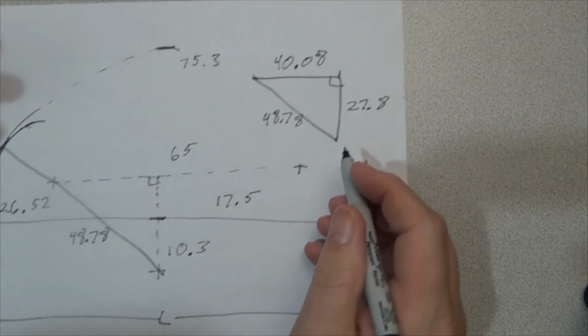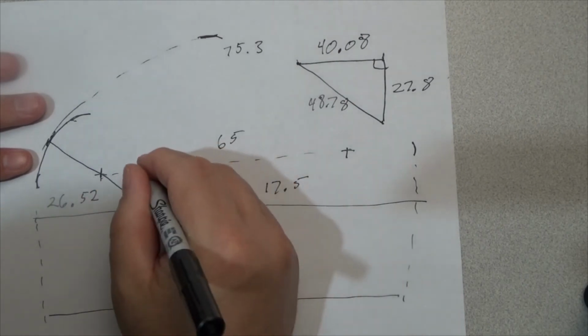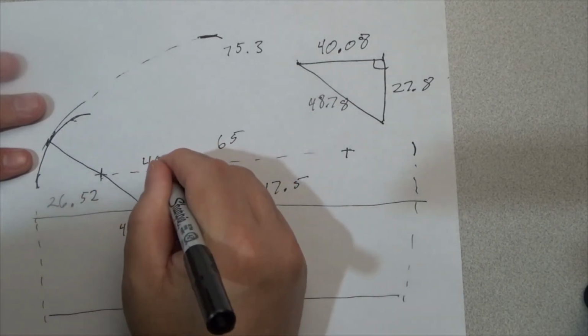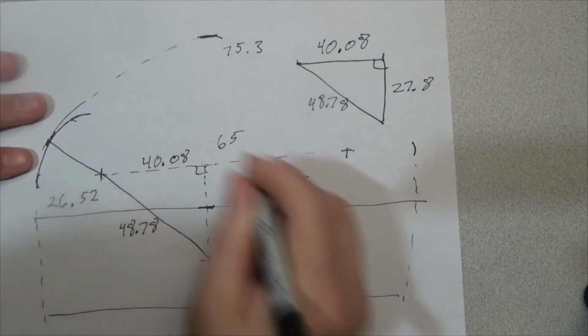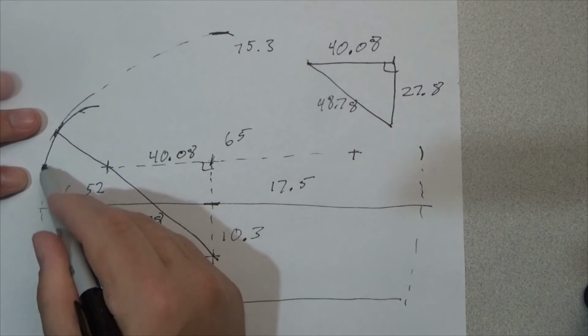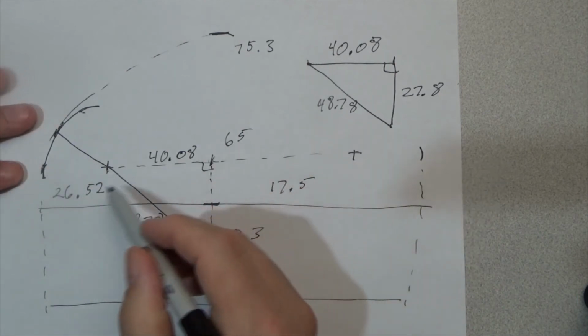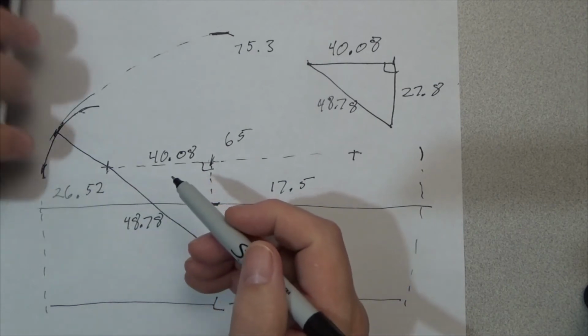Okay, so this distance from here to here is 40.08. The distance from here to here is 40.08 plus 26.52.